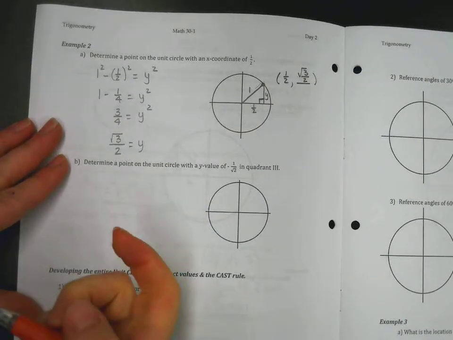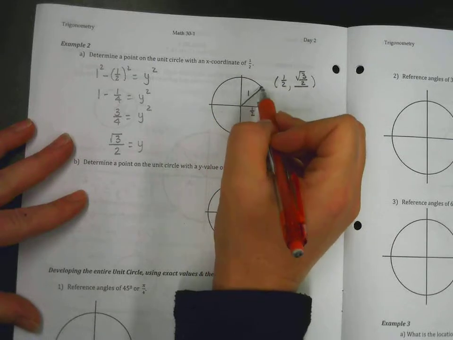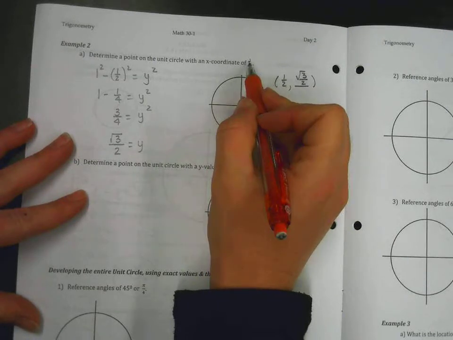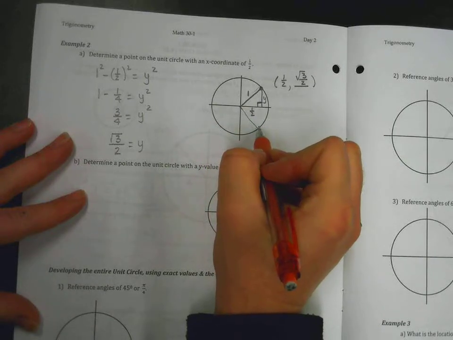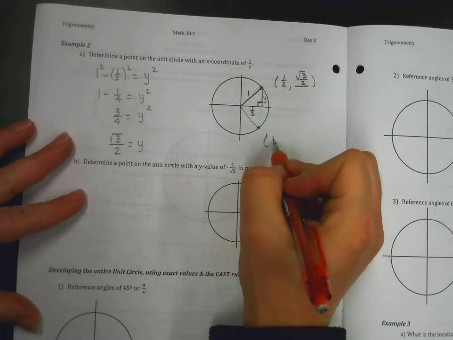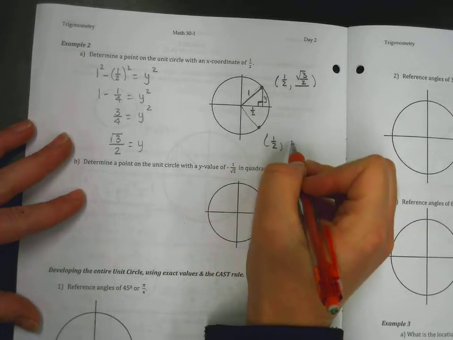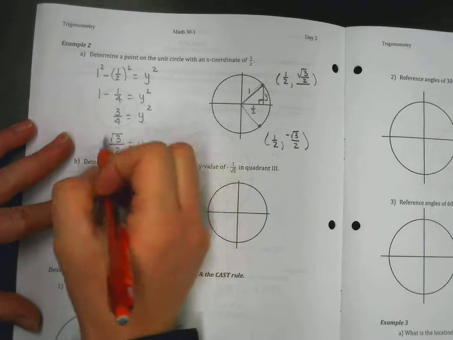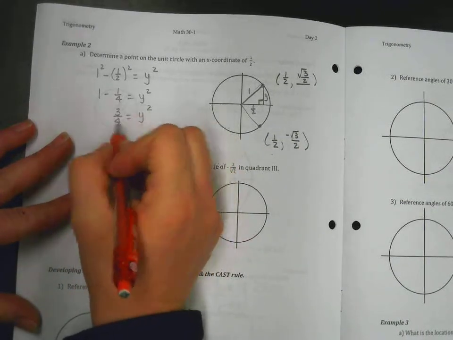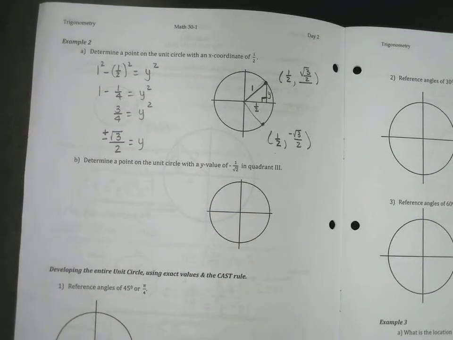Well, we also have to consider, I could have drawn this point in quadrant 1, but I also could have drawn this point in quadrant 4, because in quadrant 4, my x value would also be a positive x, but a negative y. So technically in front of this y value, because we took the square root of this expression, this should be plus or minus root 3 over 2.